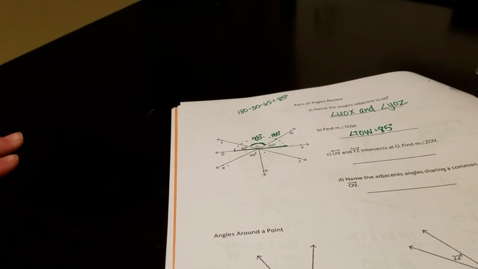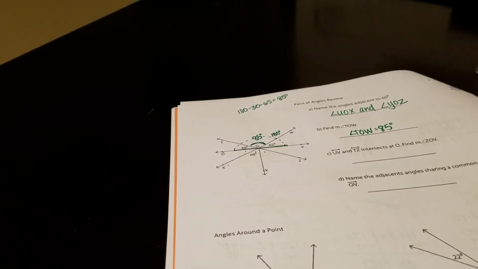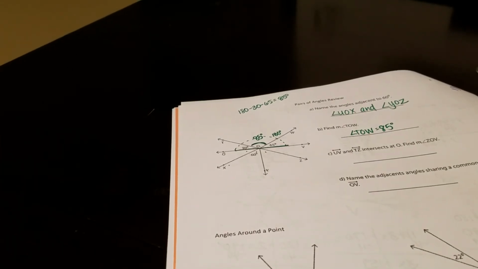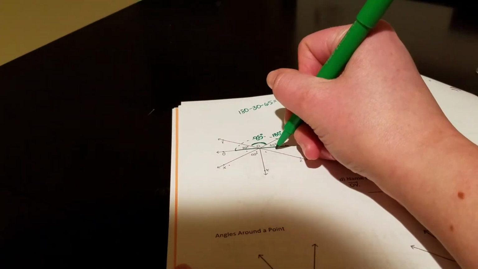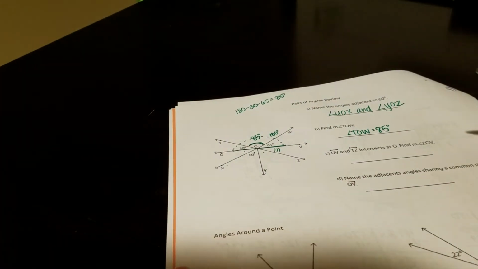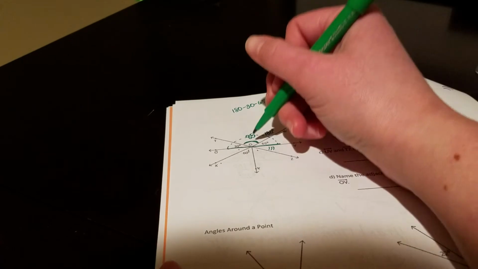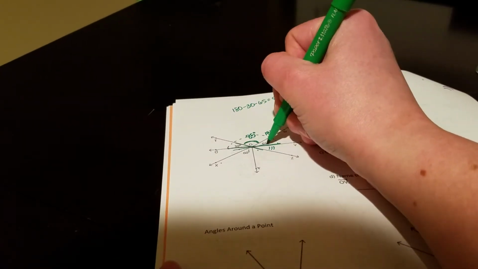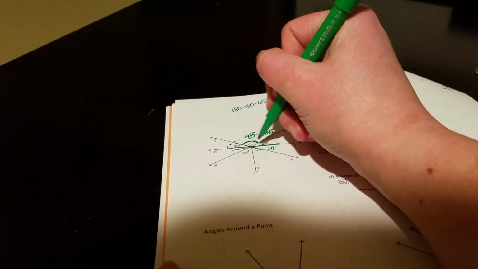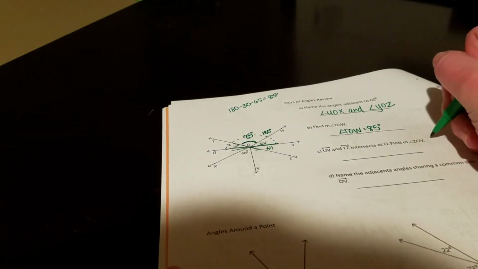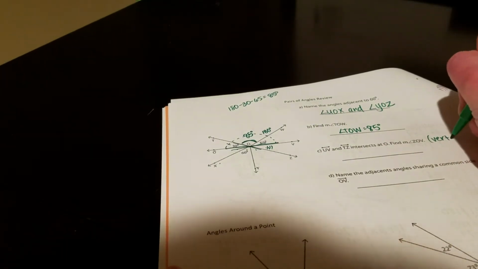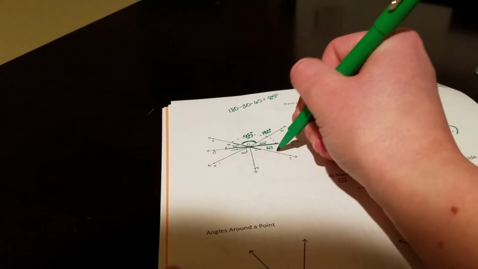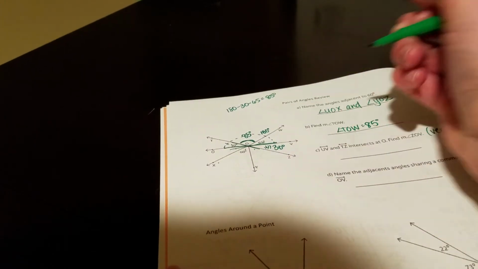UV and TZ intersect at O. Find the measure of angle ZOV. So we're looking for ZOV, this one right here. Since it tells me that these two lines cross over, it's kind of pointing me to realize that these two angles have a relationship. So they are vertical. And when they're vertical, they're equal. So if that's 30, this is also 30 degrees then.